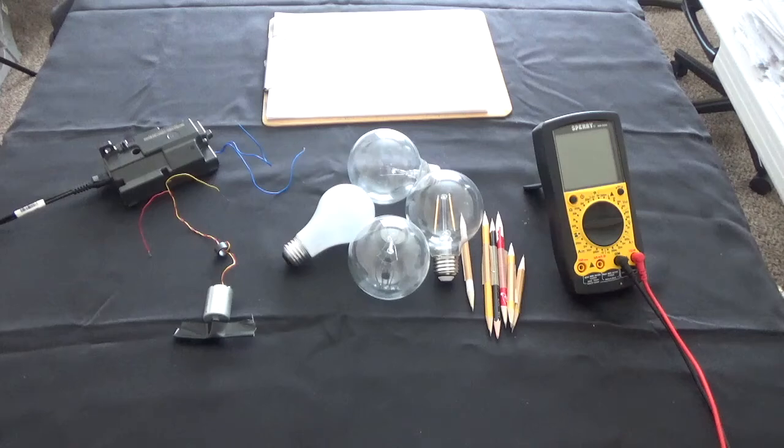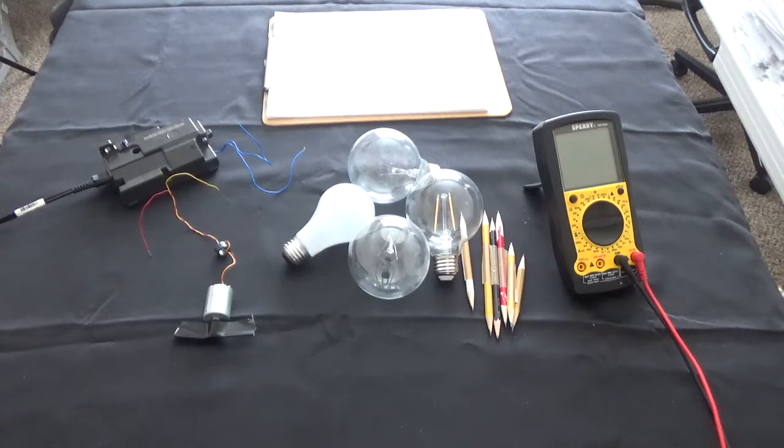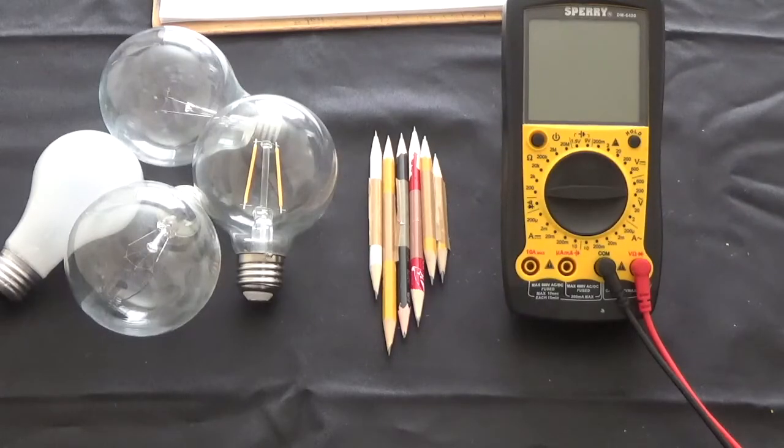Okay, guys, let's now start the lab and have some measurements. So the first step in today's lab is to measure the resistance, and just have something physical in front of us so we know how to measure the resistance.